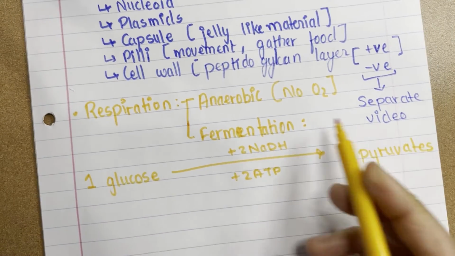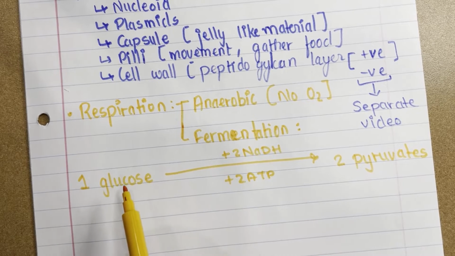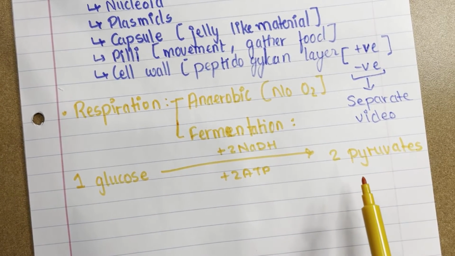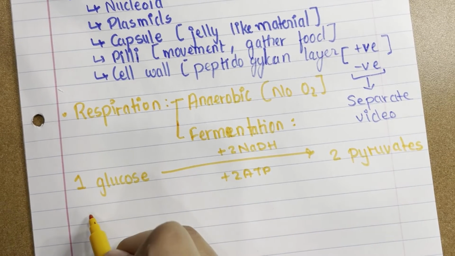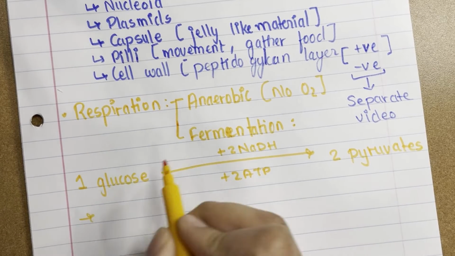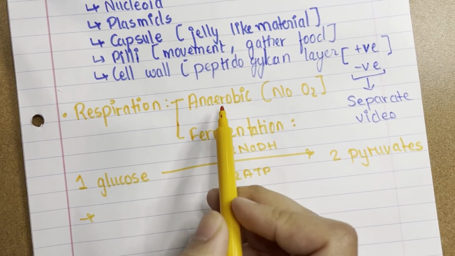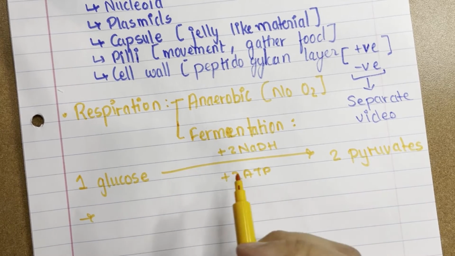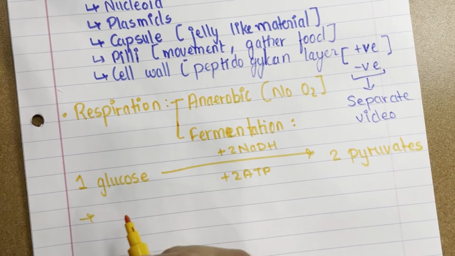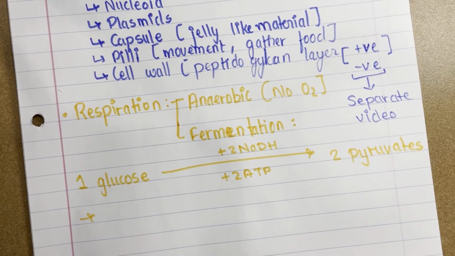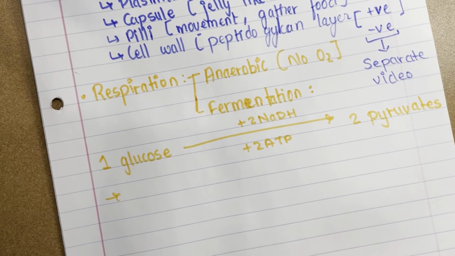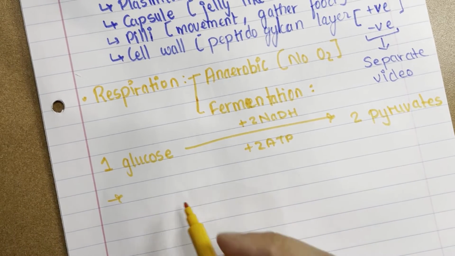So this is the basic outline of fermentation. This is how it happens. Needless to say, both of these respirations are not nearly as efficient as the aerobic respiration, because it has oxygen in it, so it makes things a lot easier.